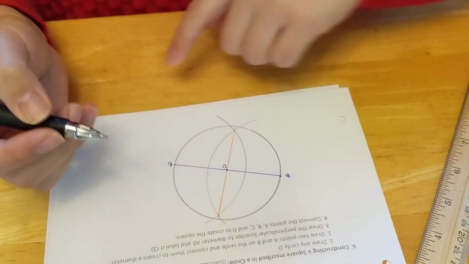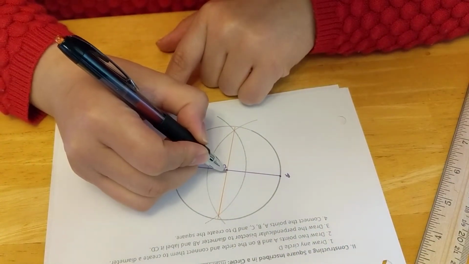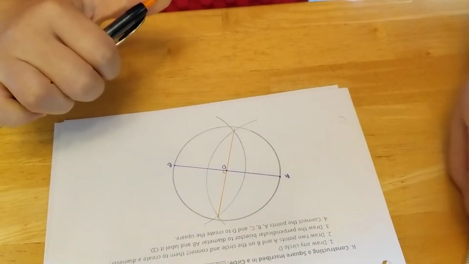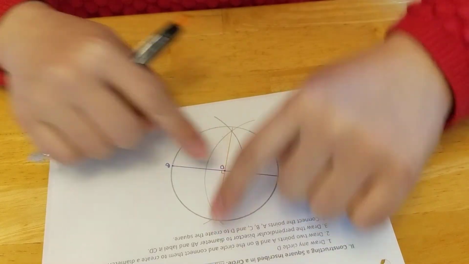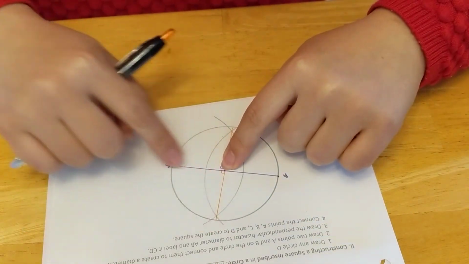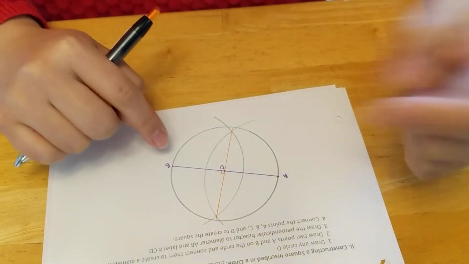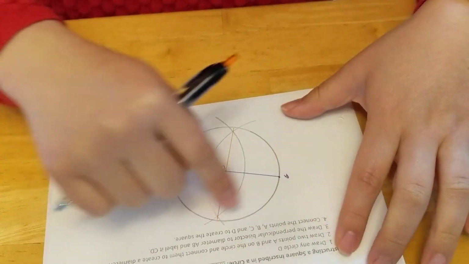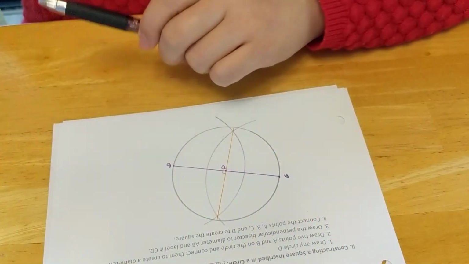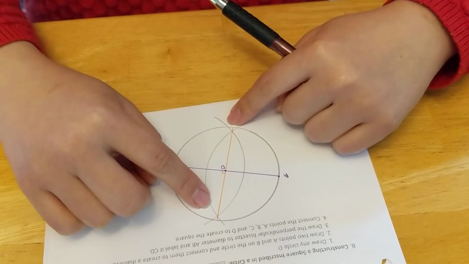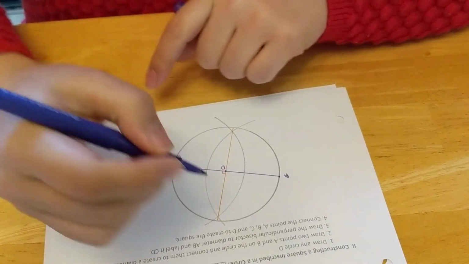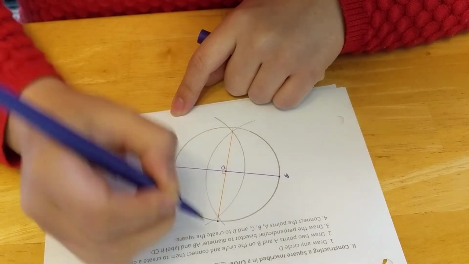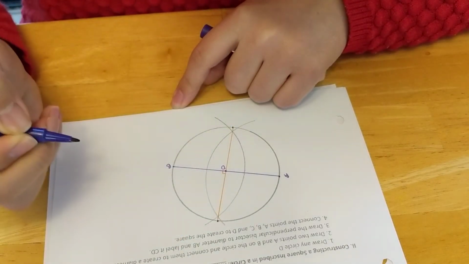Right? And then what's cool about this is you might be thinking, wait, you didn't say anything about parallelogram. Well, remember, all of these pieces from D out are a radius, and by definition of a circle, all radii are congruent. So now we have diagonals that not only bisect each other, but are congruent to each other and are perpendicular.